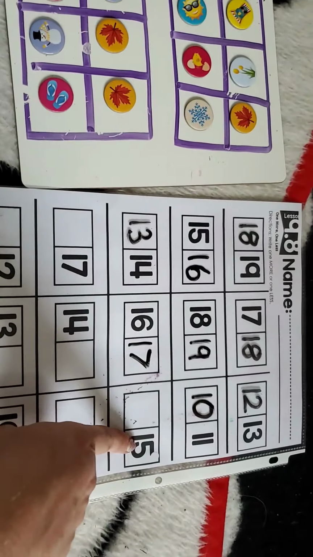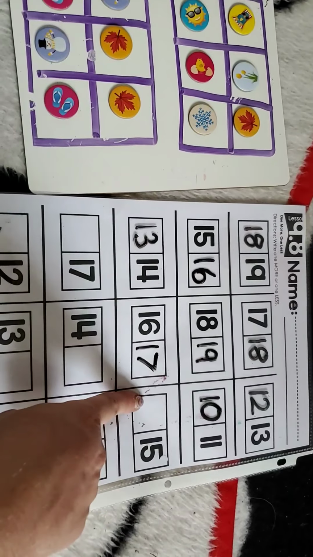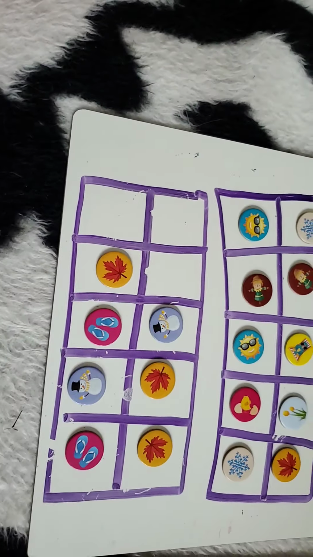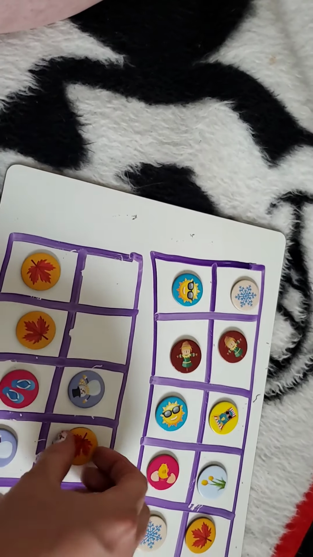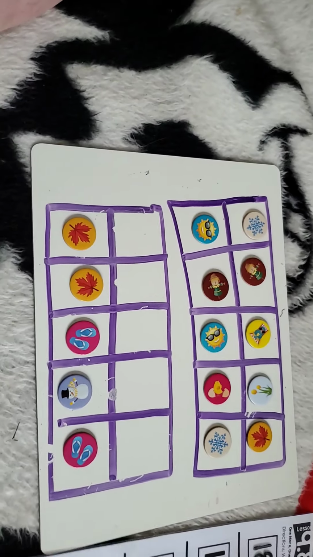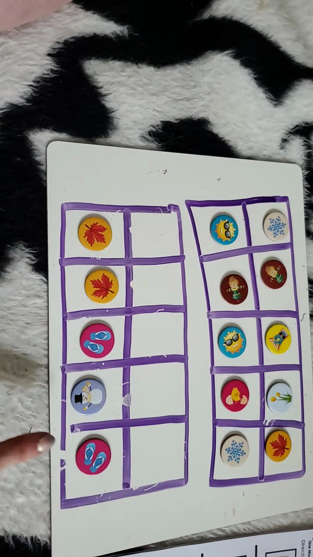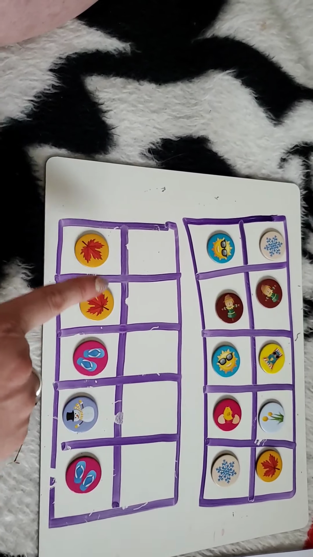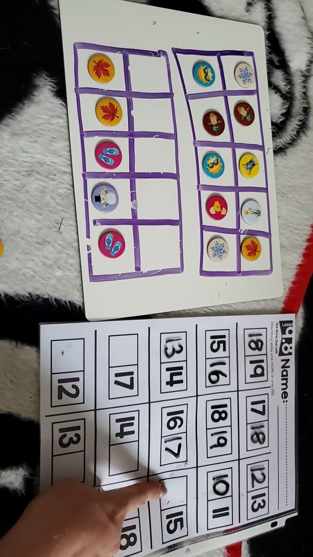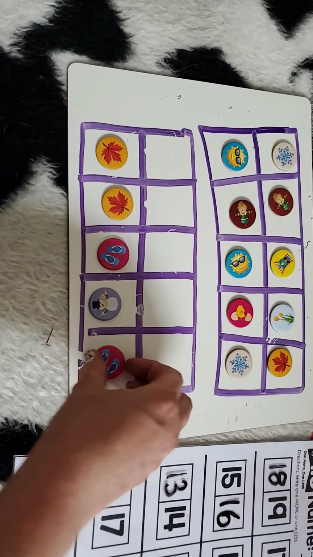All right, let's do 15 and get 1 less. So wait, now we got too many, so we need 15. So I'm going to put 1 more right there. I'm going to get rid of these ones. All right, so now we have 15. There's 10, 11, 12, 13, 14, 15, and it wants 1 less. So I'm going to take 1 away.